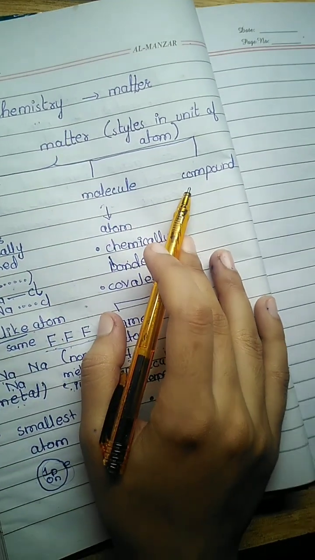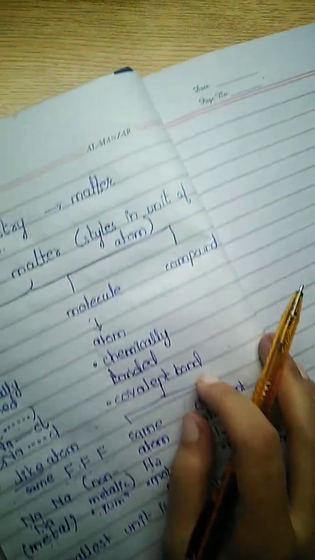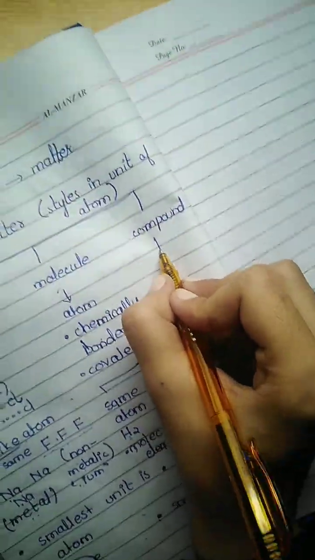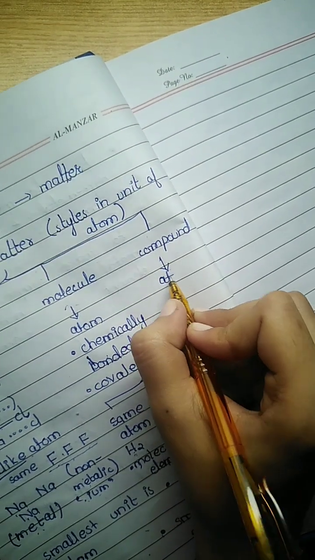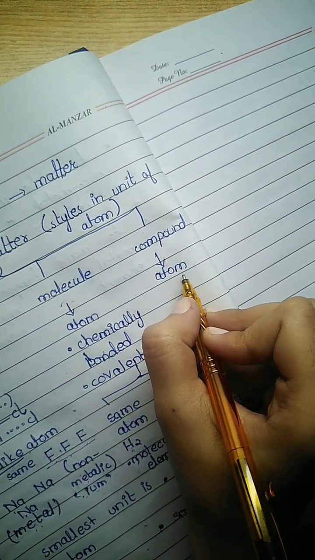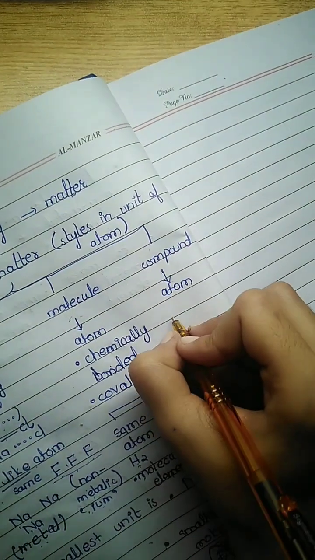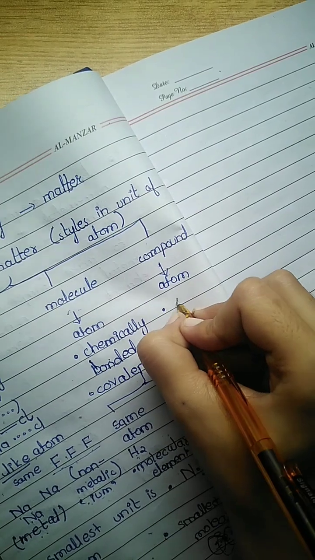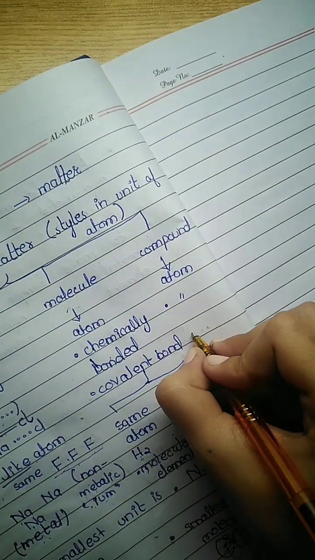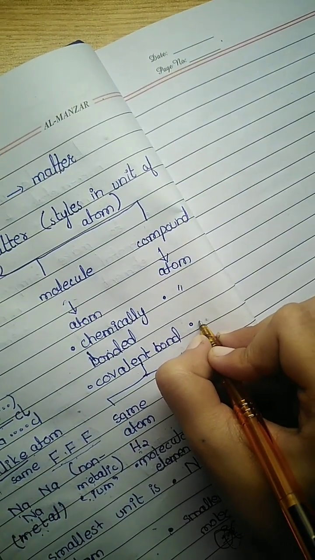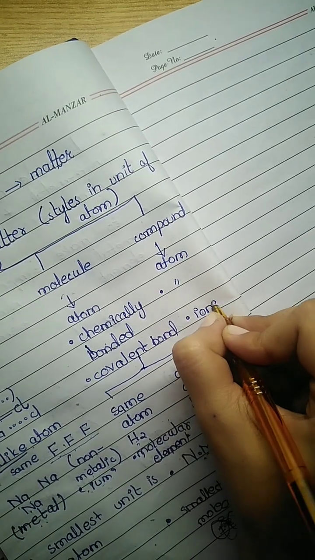So let's talk about the compound. Again, a compound is made up of atoms, and in this compound it is also chemically bonded. But in this compound, we have an ionic bond.